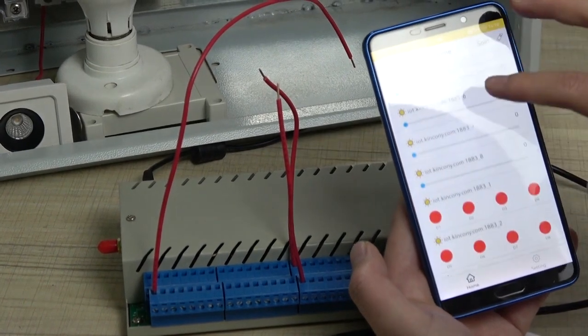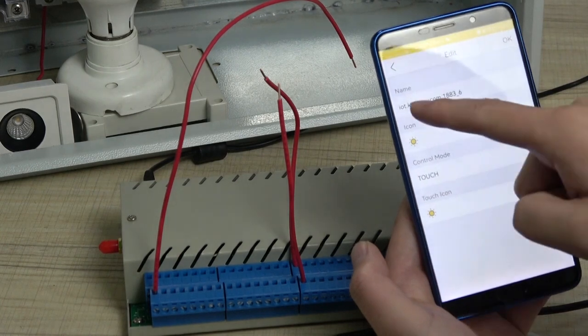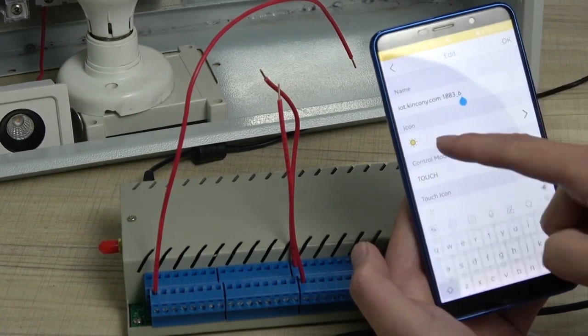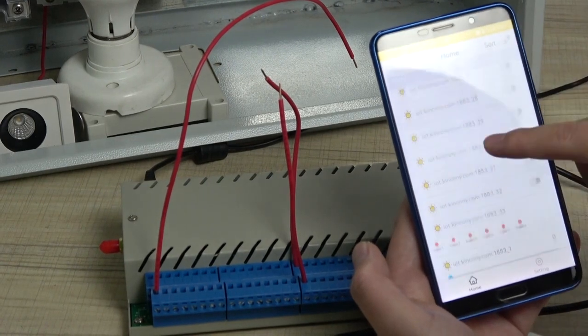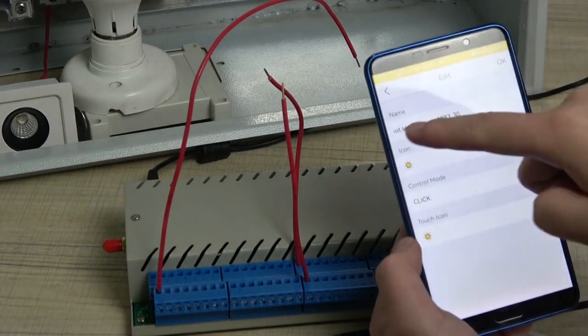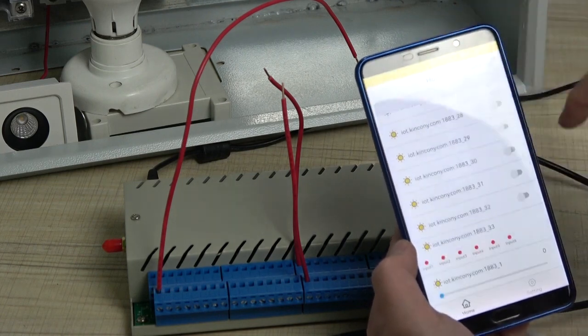And also for the dimmer, you can change the dimmer's name and icon. And you can also see the relay controller. You can also click this and change the name, the icon and the control mode, just as in the previous version.